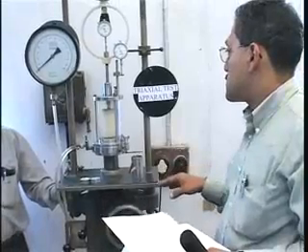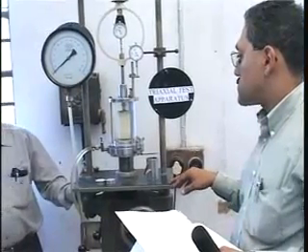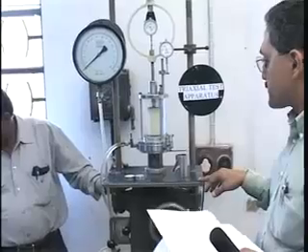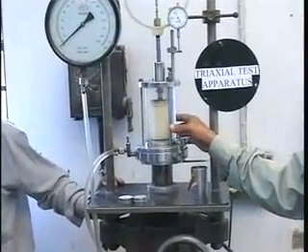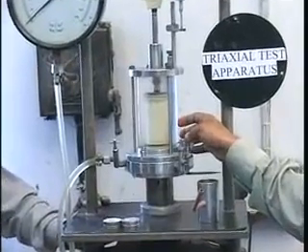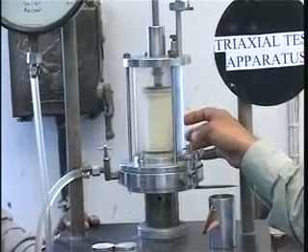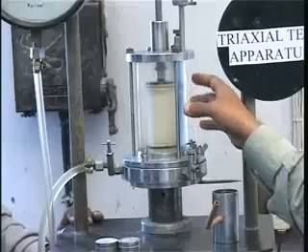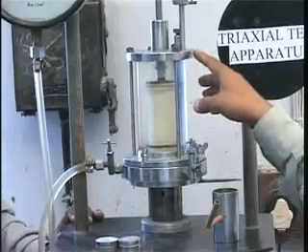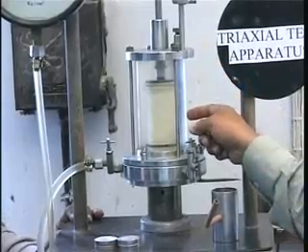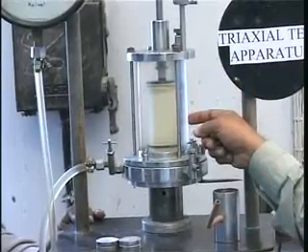So this is the demonstration of the unconsolidated undrained triaxial test. What you see here is a triaxial cell, and the triaxial cell is essentially a plexiglass cylinder, which is sandwiched in between the top cap and the bottom cap, and it is filled with water, as you can see here.